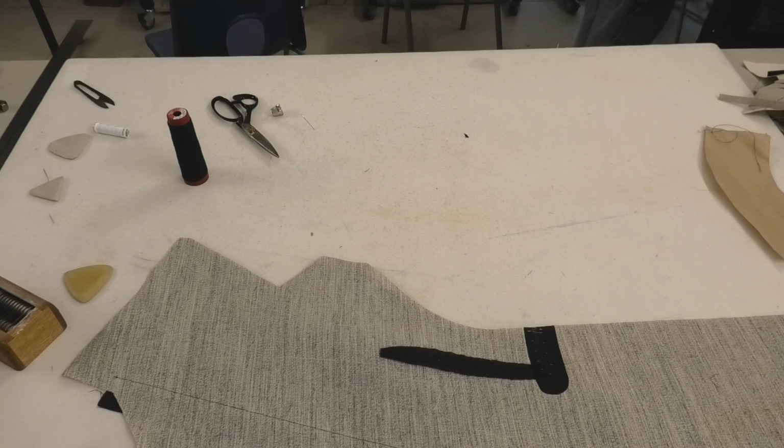If it's too curved, what happens on the other side of the collar? It lifts up. Okay? So we get something which is too tight on the neck side, and something which has a desire to curl up and away from the body on this side.